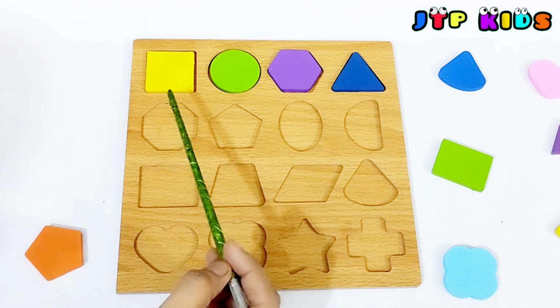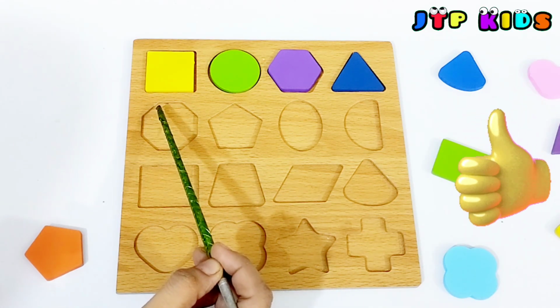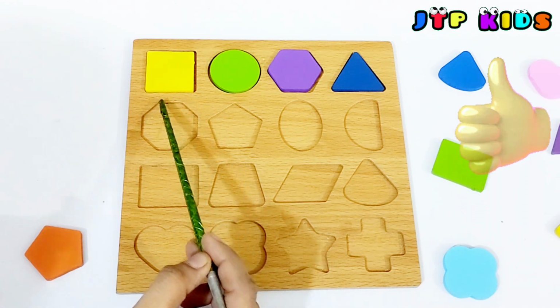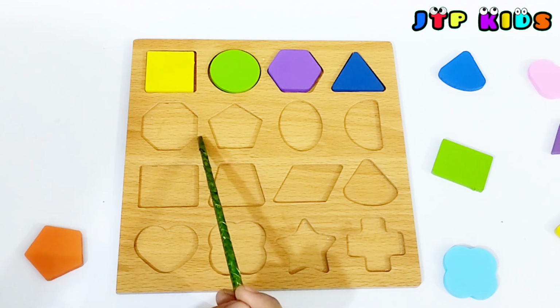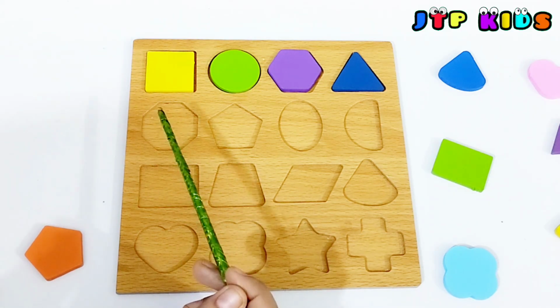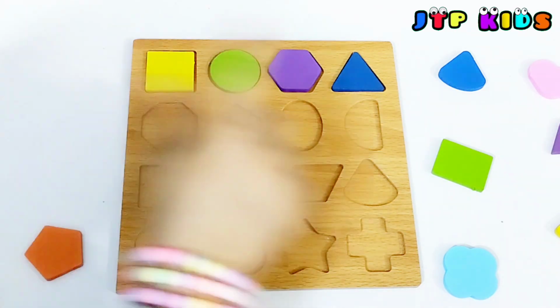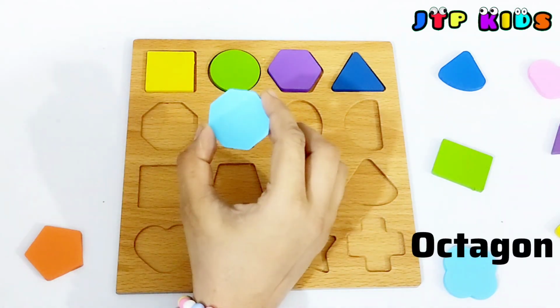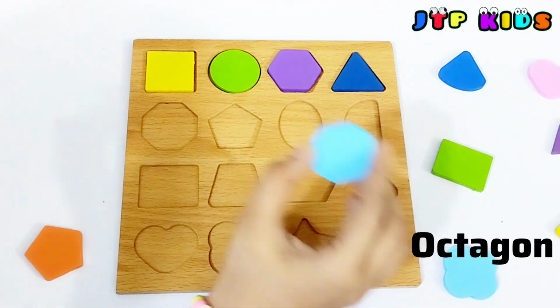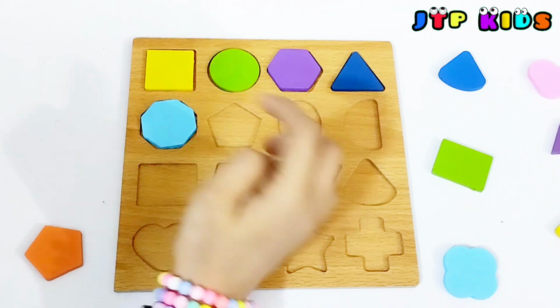Next, 1, 2, 3, 4, 5, 6, 7, 8. Great. 1, 2, 3, 4, 5, 6, 7, 8. 8 sides and 8 corners. Yes, you are right. Octagon. Great. Octagon. Put in the right place. Great.